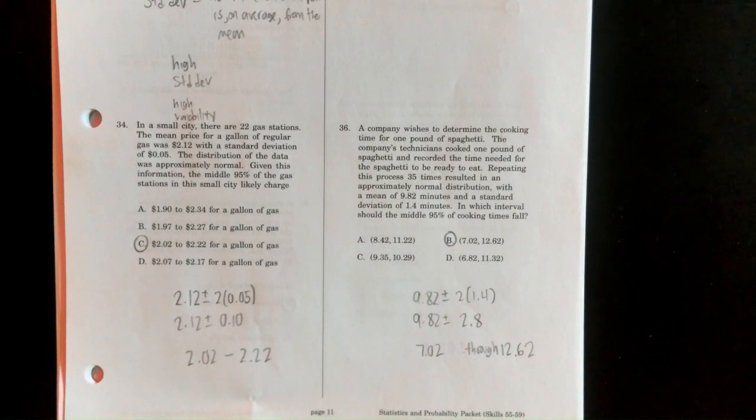Number 36, the company wishes to determine the cooking time for a pound of spaghetti. They cook a pound and record the time needed. Repeating this process 35 times represented a normal distribution with a mean of 9.82 minutes and a standard deviation of 1.4 minutes. Which interval is the middle 95%?